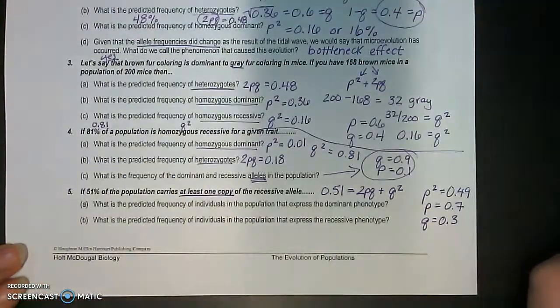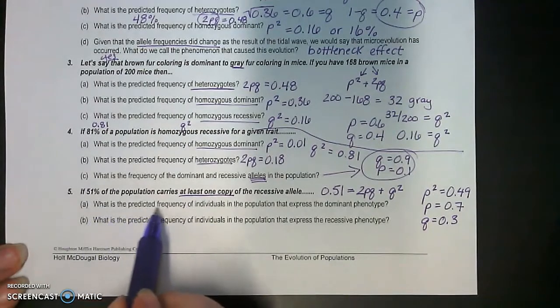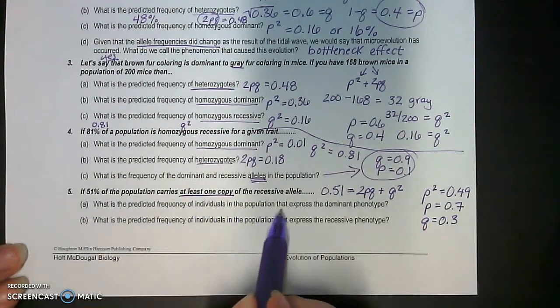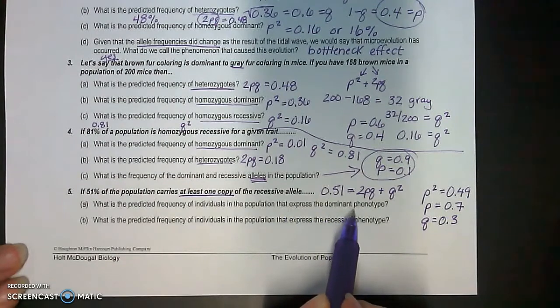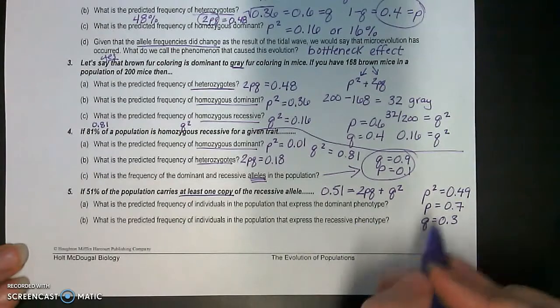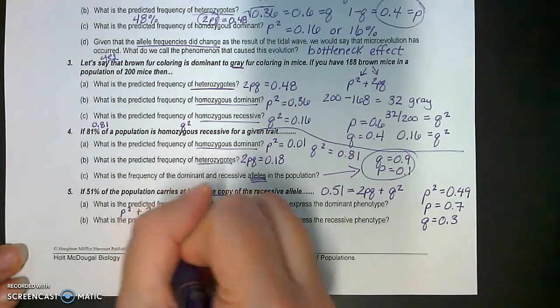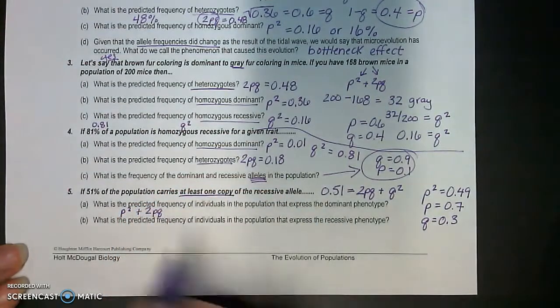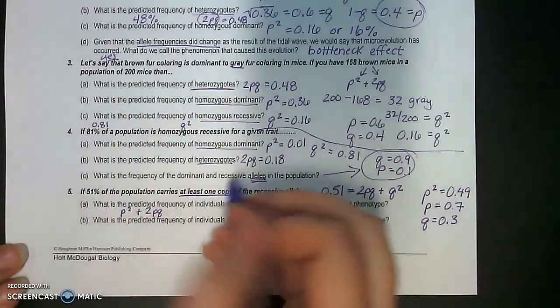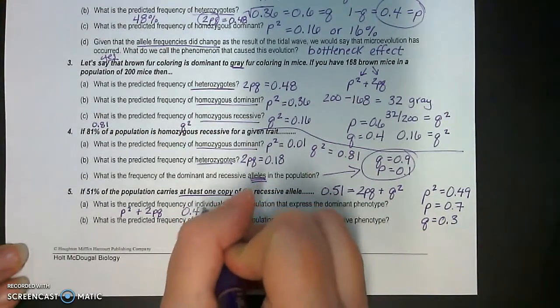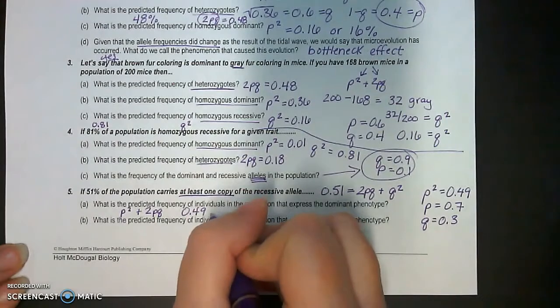So let's look at the questions that it's actually asking. What is the predicted frequency of individuals in the population that express the dominant phenotype? Well, guess what? That is P squared plus 2PQ. So we need both of those values, and we need to add them together, and that's going to give us the answer to this question. We know P squared. P squared is 0.49. We figured that out right here.